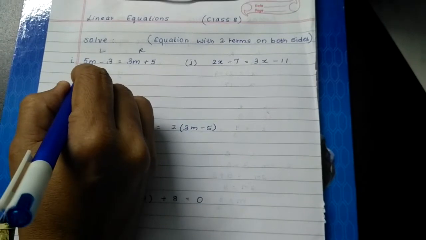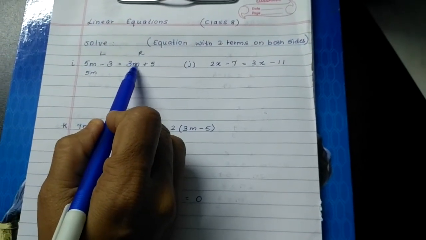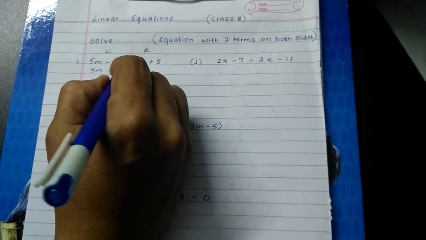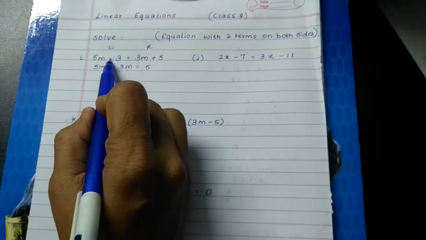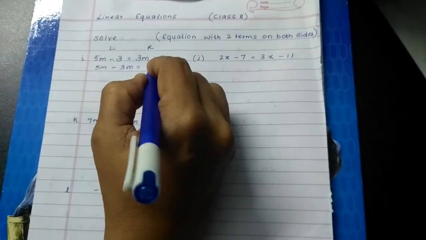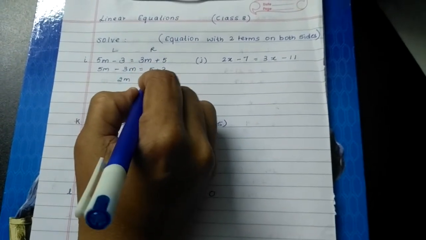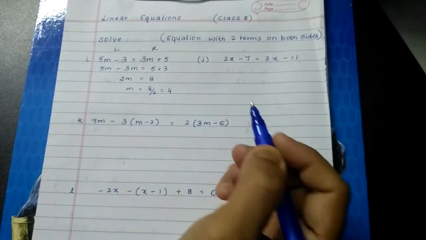So 5m is already there on the left hand side. Let that 5m be there only. 3m, which is on the right hand side, when it comes to the left hand side, becomes minus 3m. 5, which is on the right hand side, let it be like that. Minus 3, when it comes to the right hand side, will become plus 3. So 2m is equal to 8. m is equal to 8 by 2, equal to 4.